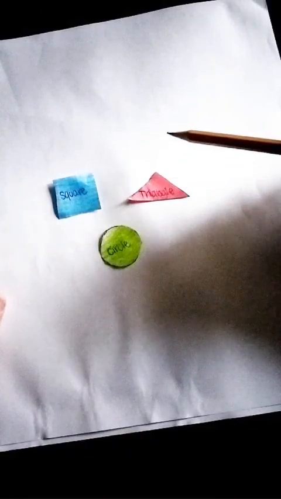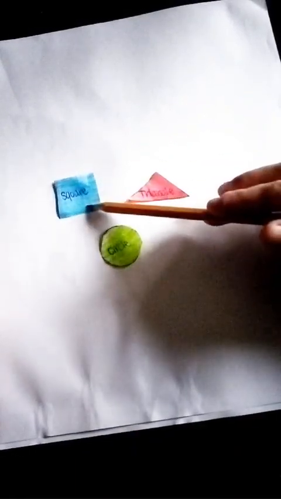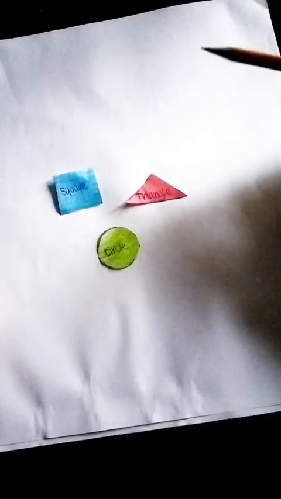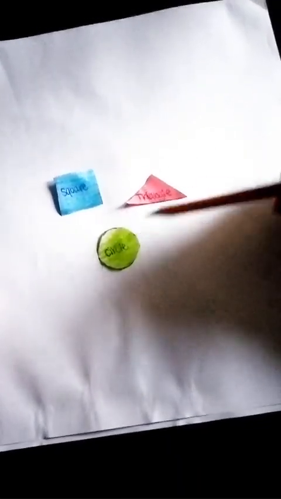This episode is about art and how you can create art out of the 3 building block shapes. Let's get started. These 3 shapes are the building blocks of art. The first shape is a square, the second shape is a triangle, and the third shape is a circle. Let's make some images from these 3 shapes.